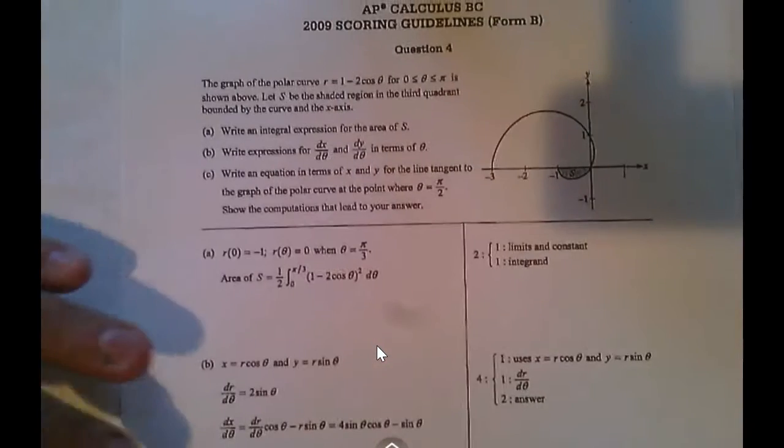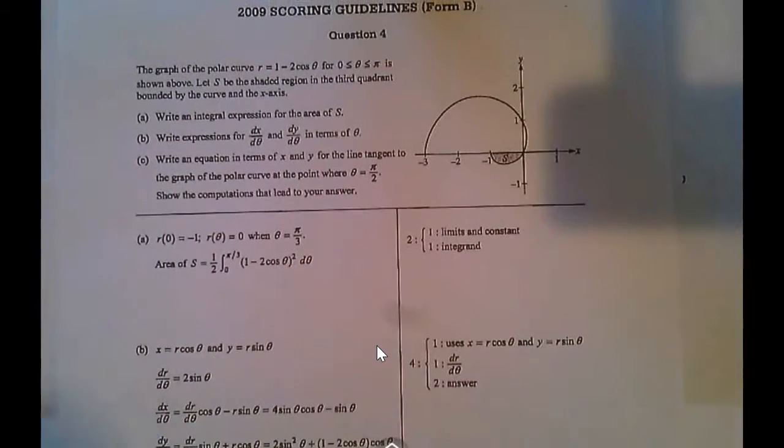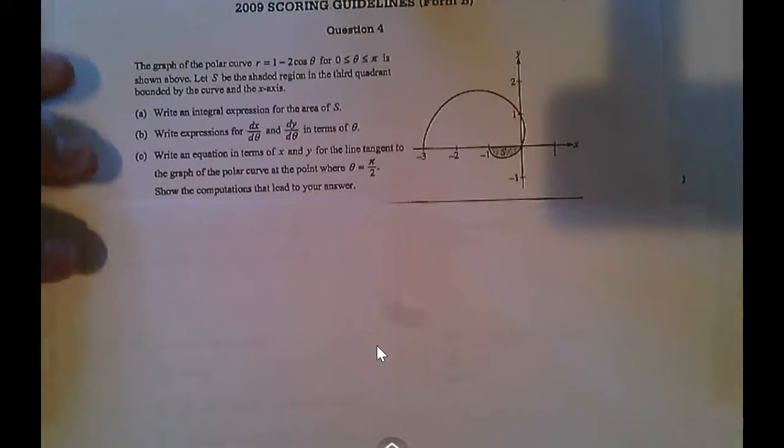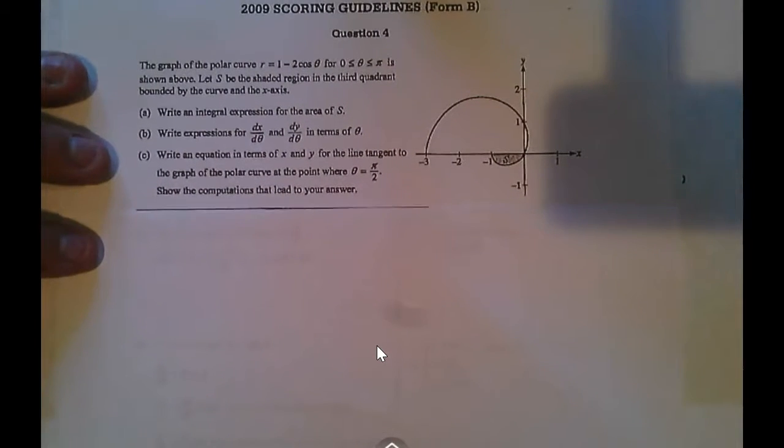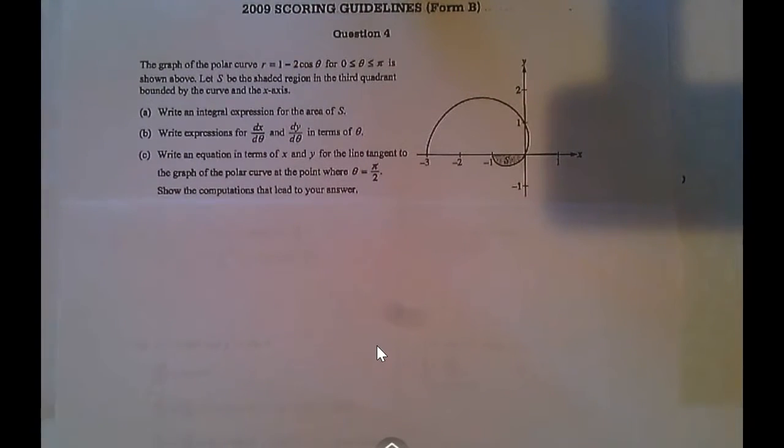And the last question that I want to do with you guys before I turn in or go have some dinner, this came from the 2009 exam, so a little older question. In fact, I just did this one in class today with my North Side students, and for the most part, they did a good job.